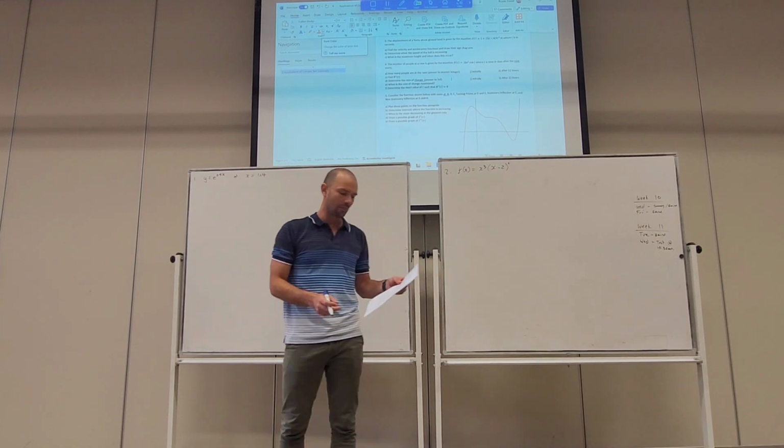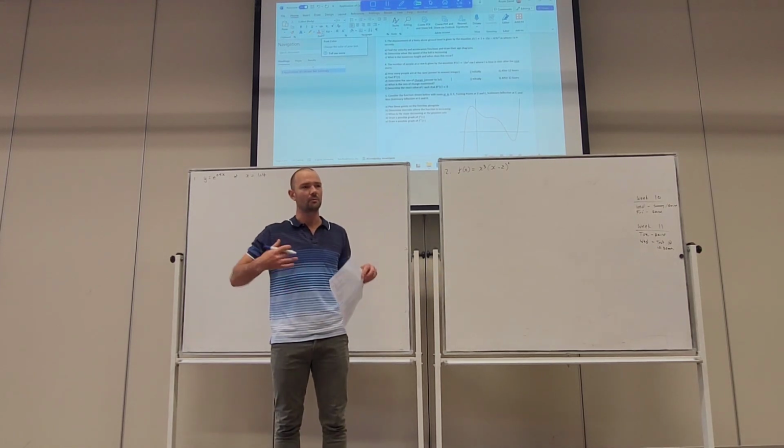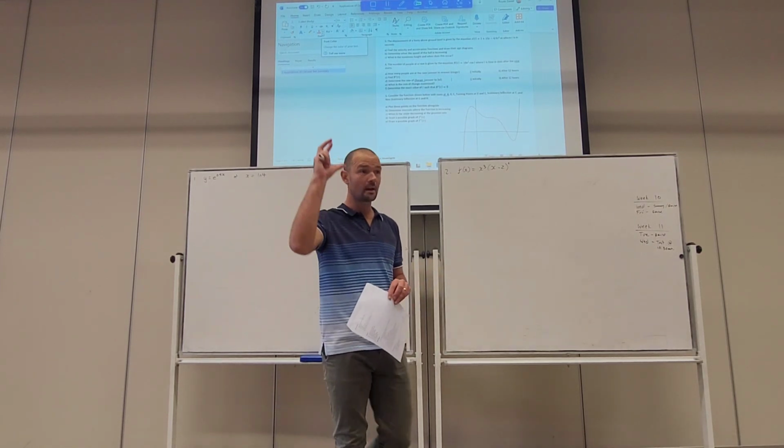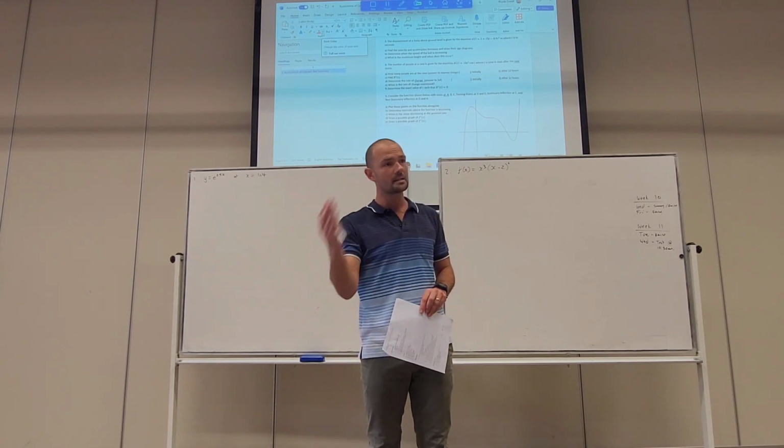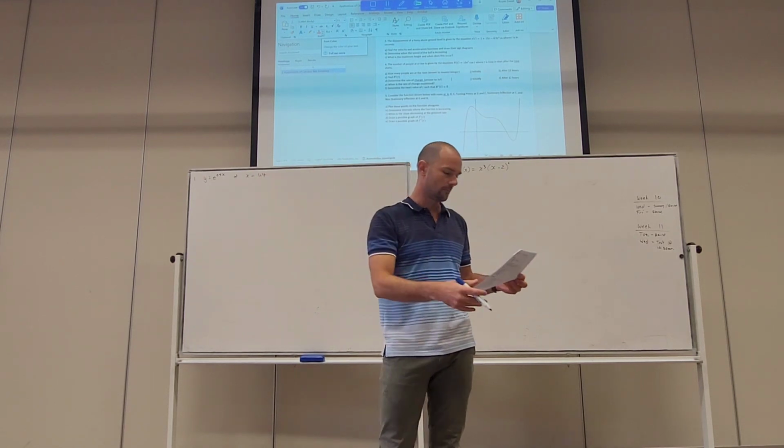And then yesterday we went through optimization, okay? And again, with the optimization problems, just break it down into its parts. In the later parts of the problem, all you're doing is differentiate the function, draw the sign diagram, and state the optimal solution. Answer the question, right?